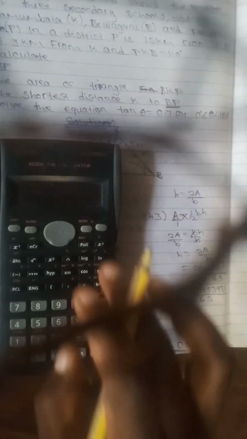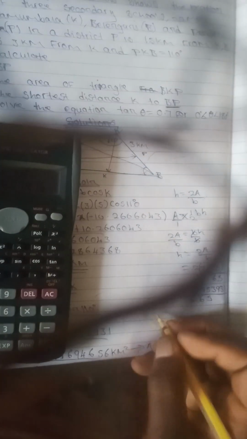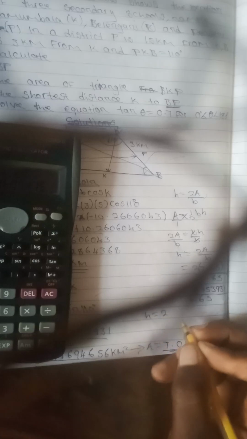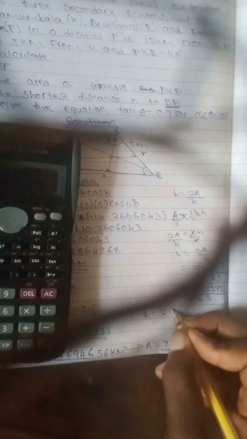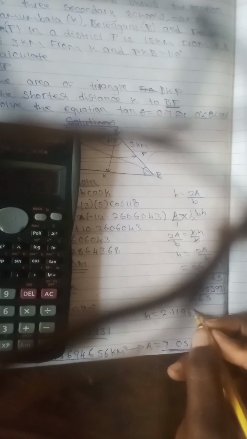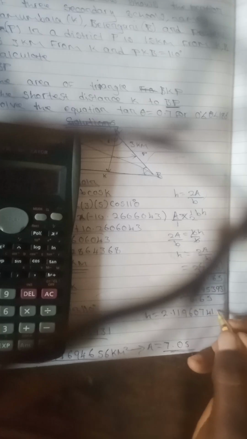Then we divide this by 6.65, this number here. So we are going to say divide by 6.65, and we are having our h to be equal to 2.119607415.